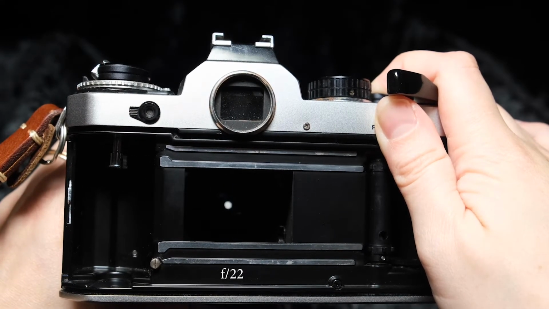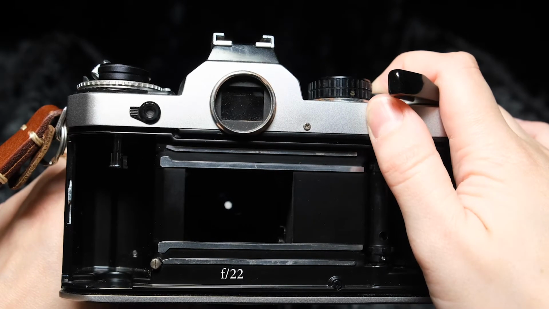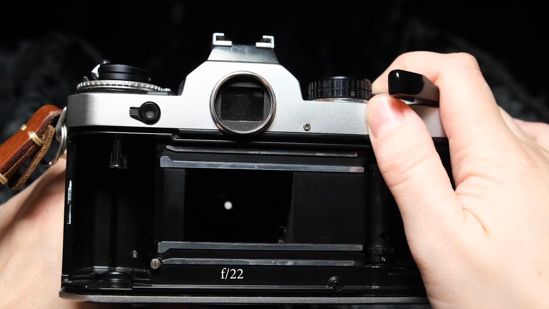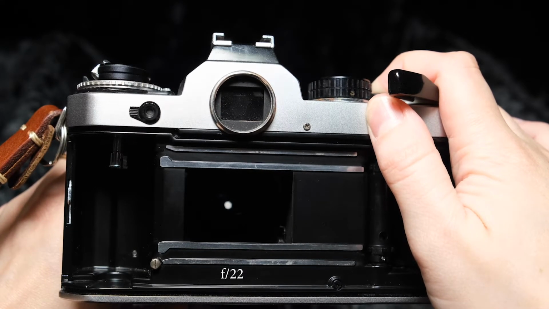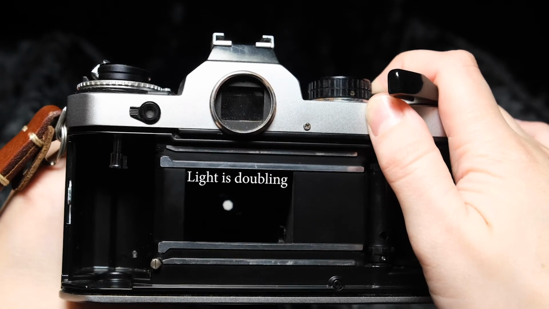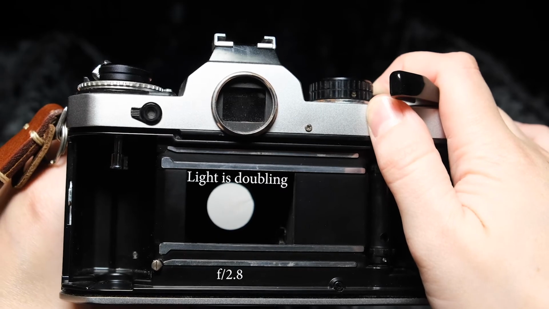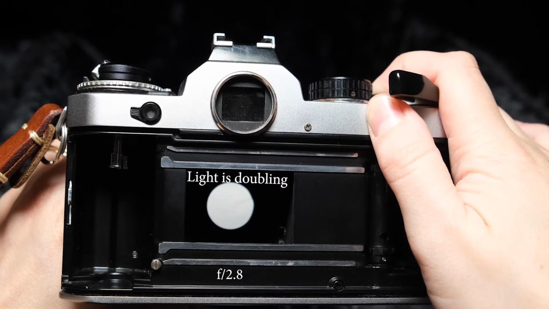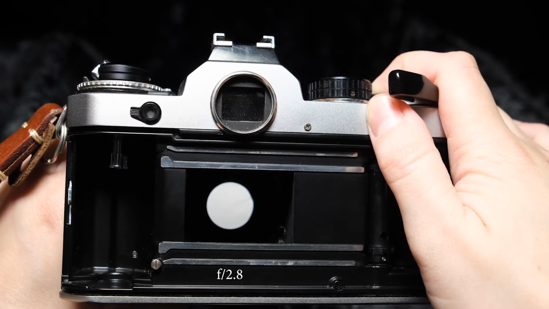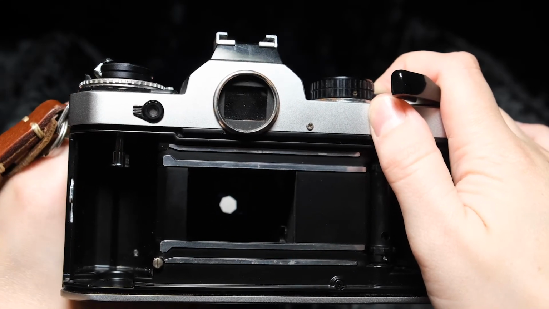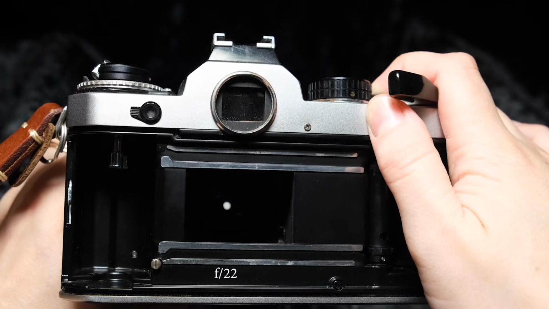Okay, so now I am on my smallest f-stop, which is 22. I'm letting in the least amount of light when I have my smallest opening. And as I make my aperture opening larger, I will be letting more light in through my lens. So smaller number, bigger opening and more light. Bigger number, smaller opening and less light.